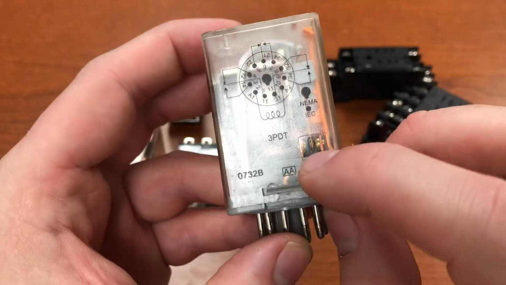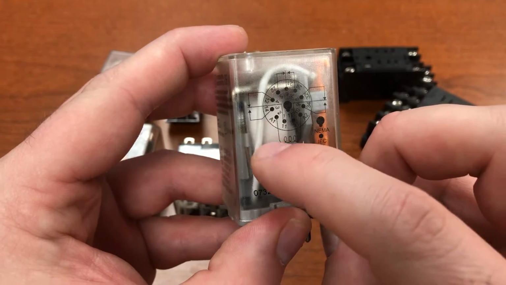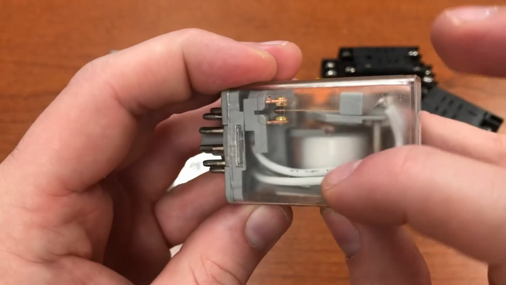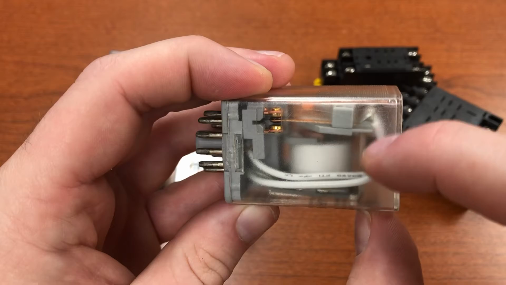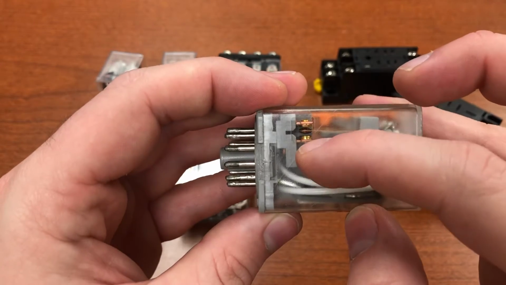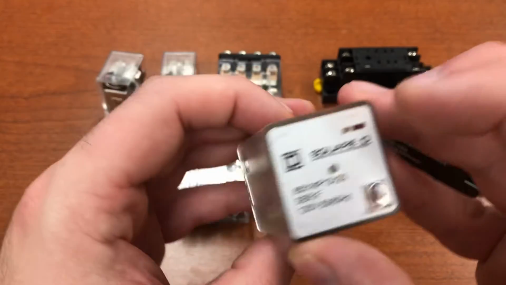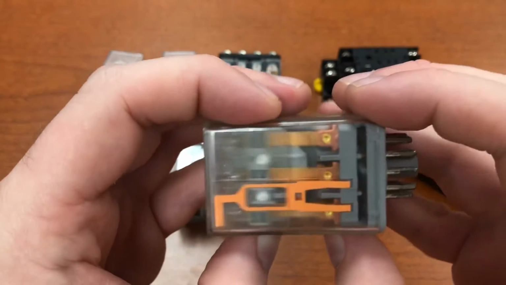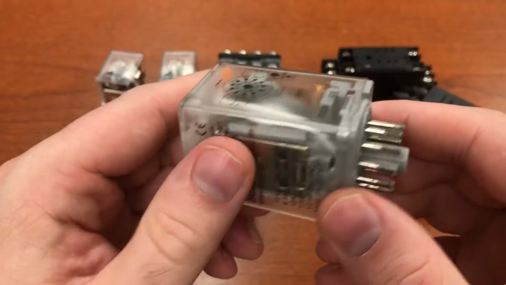All right, so you can see the contacts inside of there. You can see right here the coil. You can see it better on this side. So right there's the coil, there's the contacts. This is where the common side of the contact is wired to the pins. And then you can see the top here is normally closed, the bottom is normally open. All right, and you can see the 3 different sets up top here, okay, for this relay.